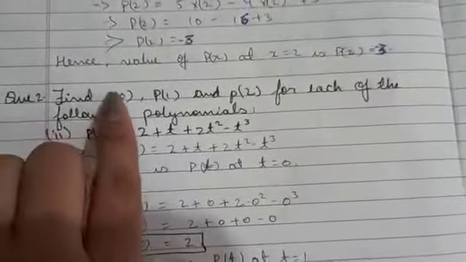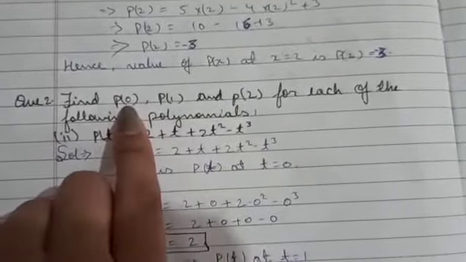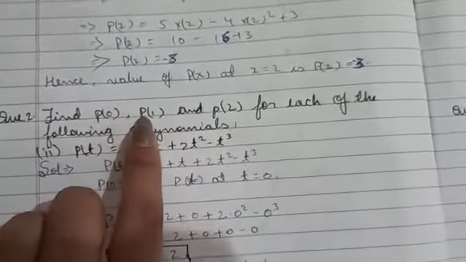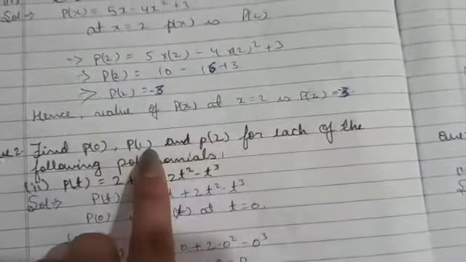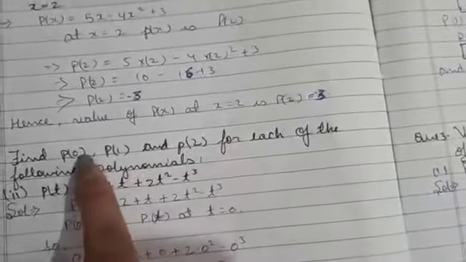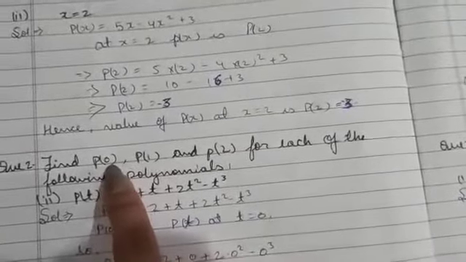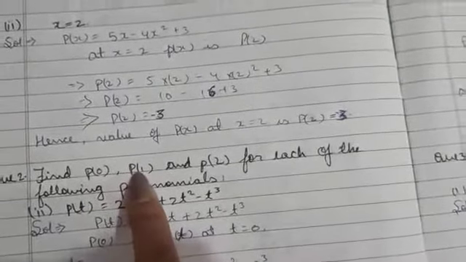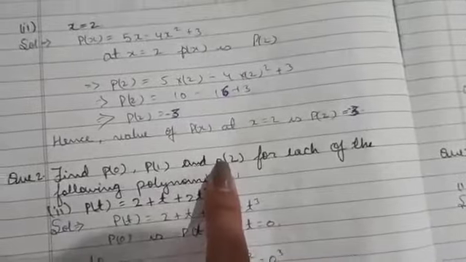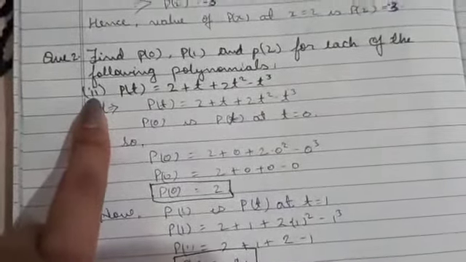Now see question number 2. Question number 2 is to find p0, p1 and p2, meaning values of the polynomial at given values of the variable. In the first we put the variable equal to 0, in the next we put the variable equal to 1, and in the last we put the variable equal to 2, for each of the following polynomials. See, we have taken the second part first.